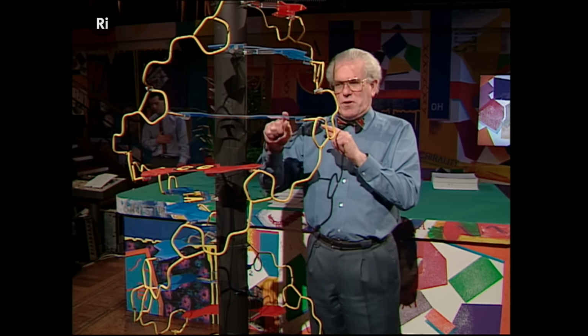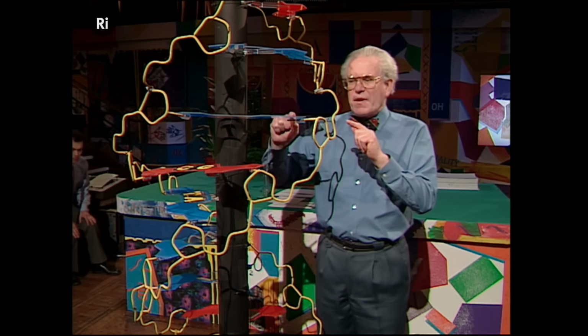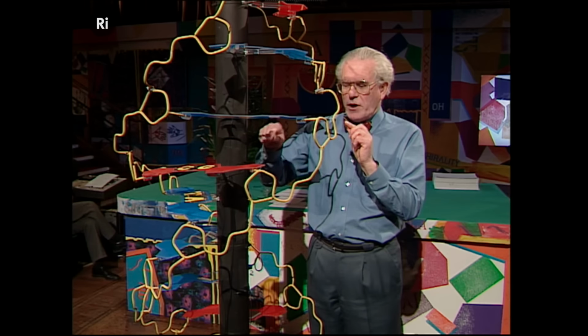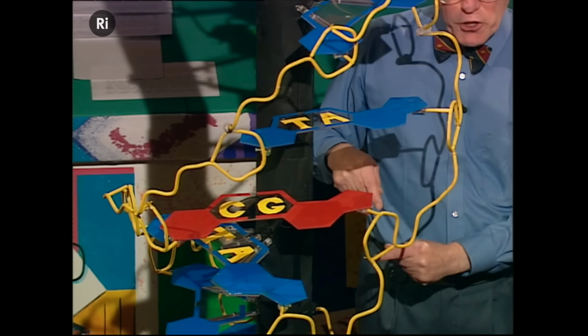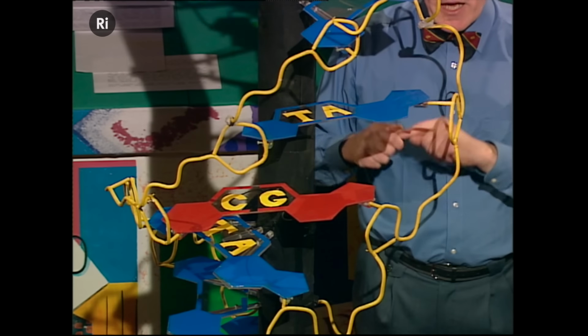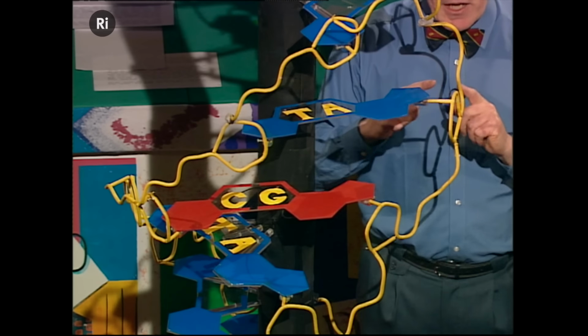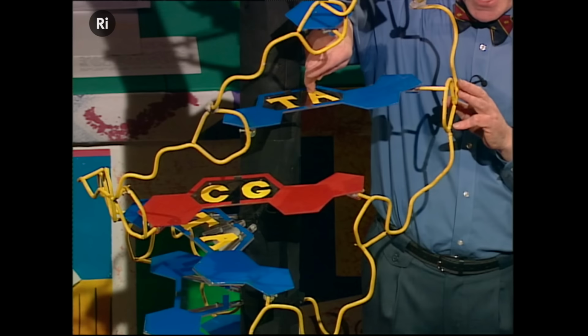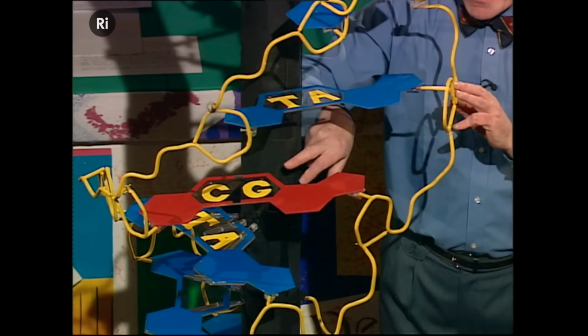And the other point about the bases is that these steps of which the DNA molecule is made carry a code. There are only 4 different types of bases, and we've illustrated them in this model. They have the initials T, A, C, and G. So there are only 4 of these.